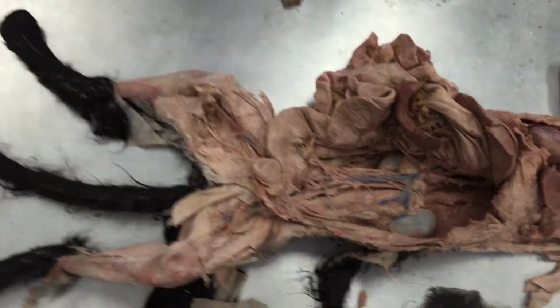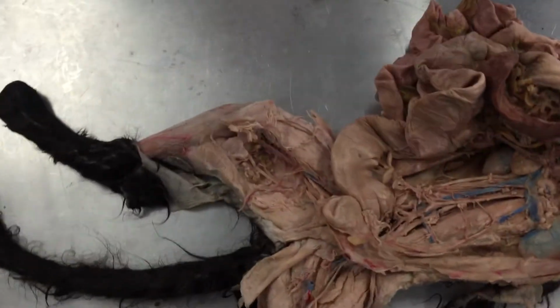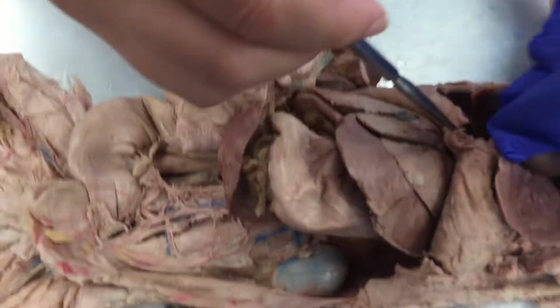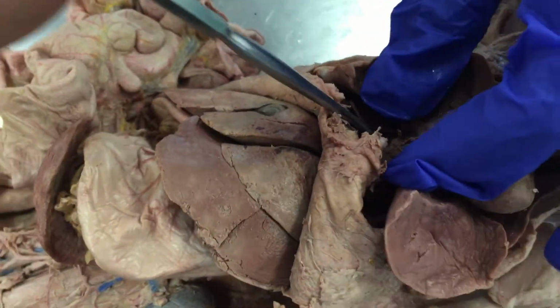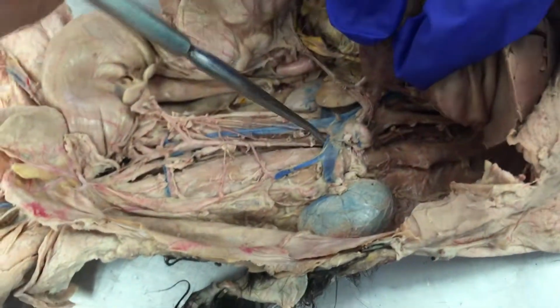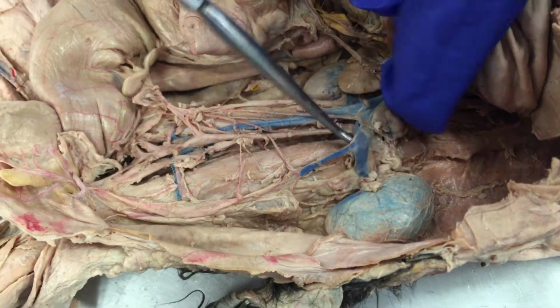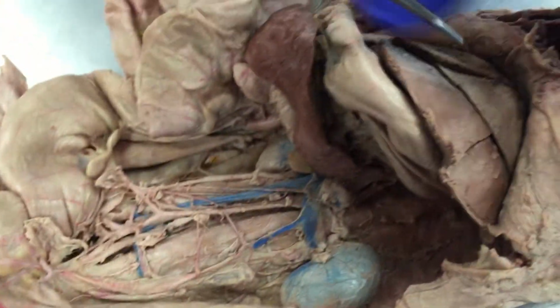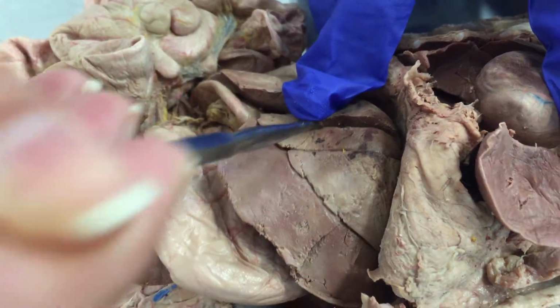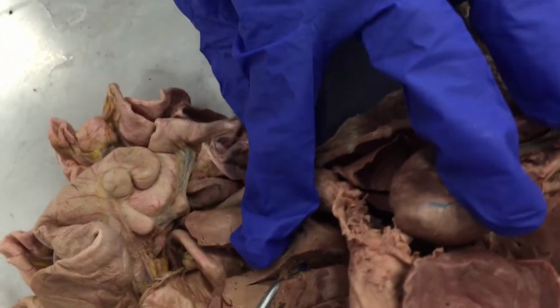Hi, my name is Wang. I'm going to go over the veins of the lower diaphragm. So starting with the inferior vena cava, below the heart. This is the inferior vena cava going down this part. And these are the renal veins, and the hepatic veins are in the kidney here. You can see the blue color here inside.